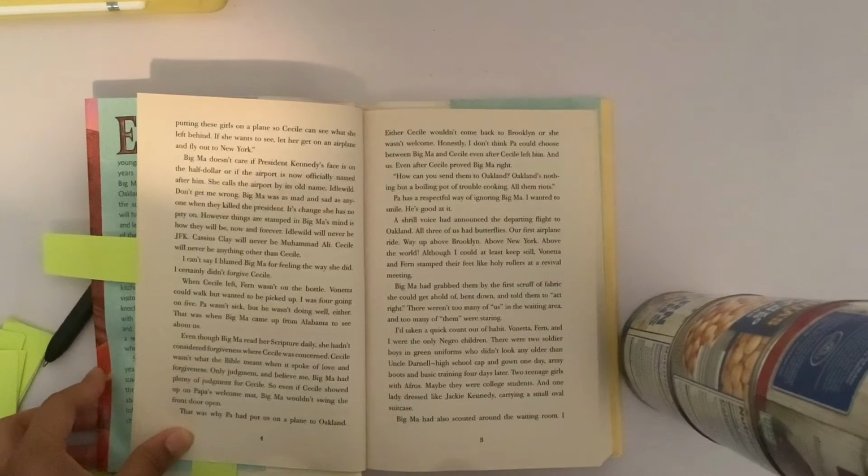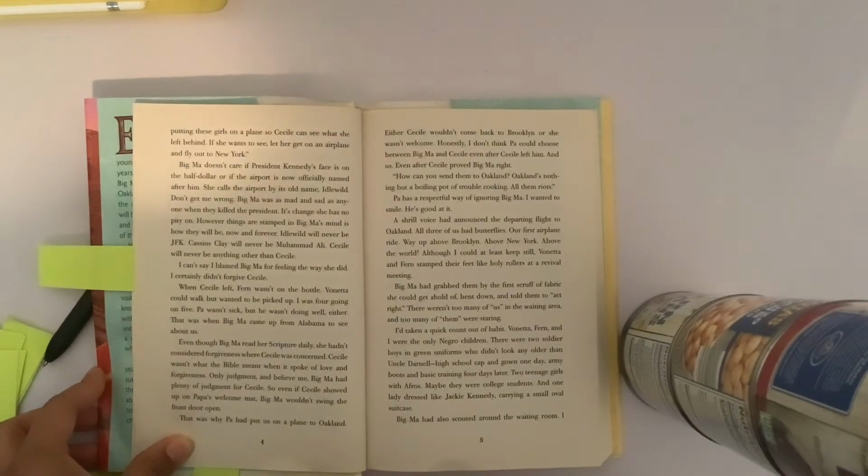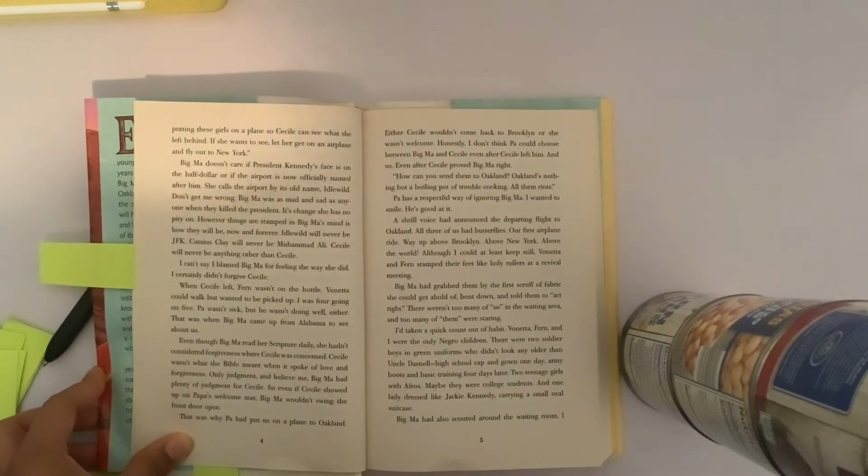Even though Big Ma read her scripture daily, she hadn't considered forgiveness where Cecile was concerned. Cecile wasn't what the Bible meant when it spoke of love and forgiveness. Only judgment. And believe me, Big Ma had plenty of judgment for Cecile. So even if Cecile showed up on Papa's welcome mat, Big Ma wouldn't swing the front door open.